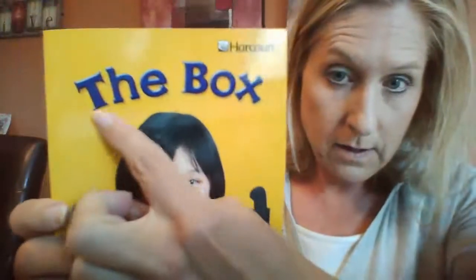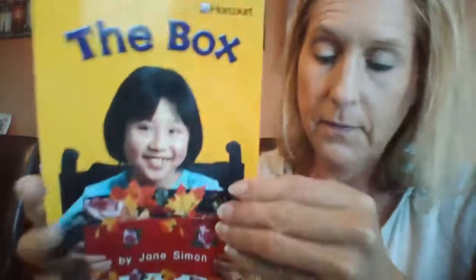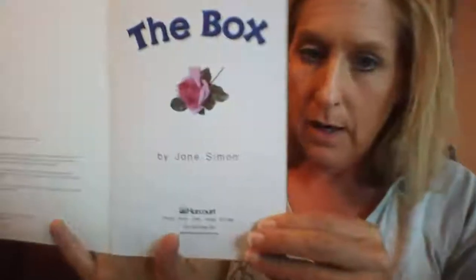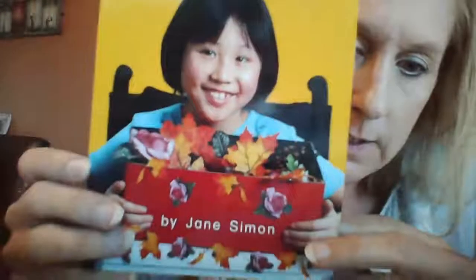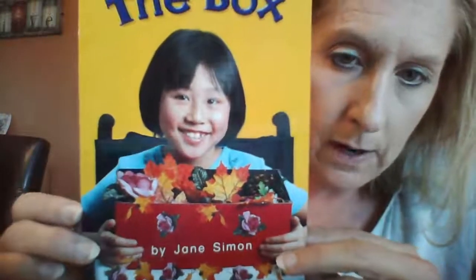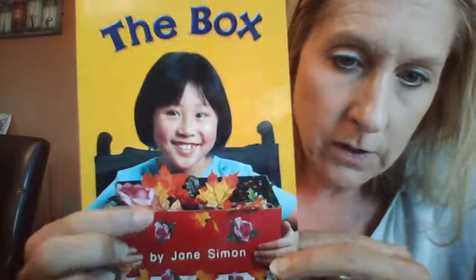Okay, well, we are all done with that book. So we have just a couple more minutes. We're going to read this book called The Box. So these are the kind of books that you guys are going to be looking at probably a lot in first grade. So let's go ahead and open this up. The Box. So when we look at this book, what do we think it's going to be about? This little girl and all the different things she puts in her box. Looks like she's going to put some leaves in there.